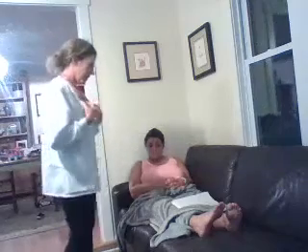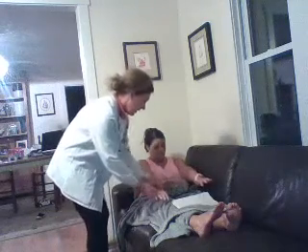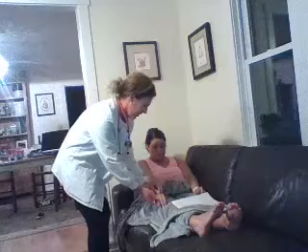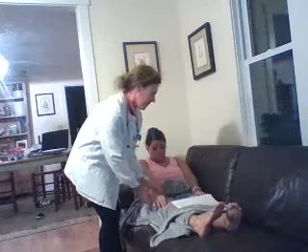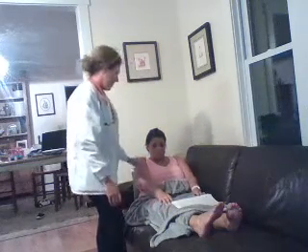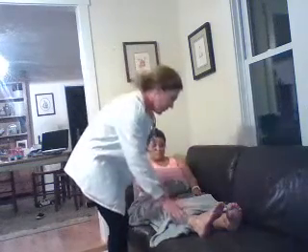I'm going to start by assessing her skin, the color, and the turgor. So her skin is nice and pink. Turgor is normal and it returns within less than 3 seconds, so we know that's okay. She has normal moisture. Her skin's not excessively dry.